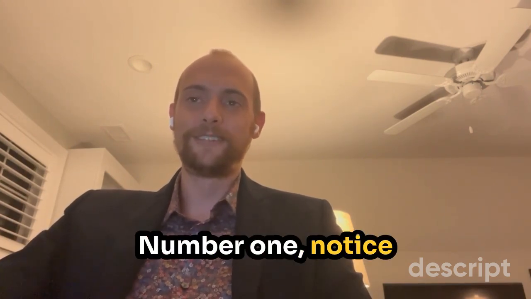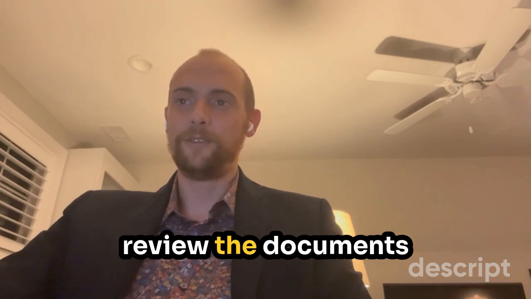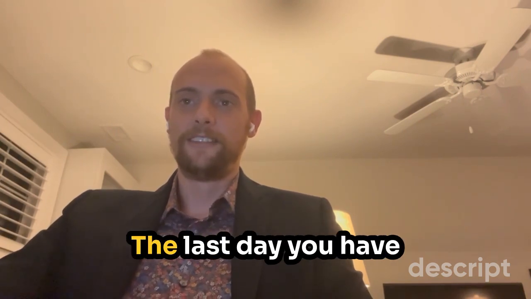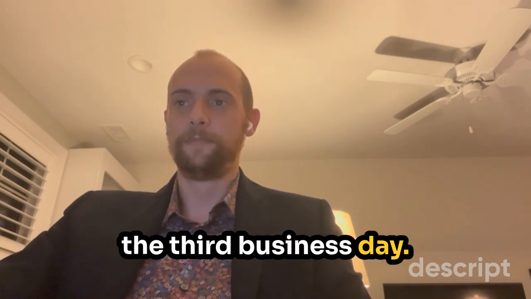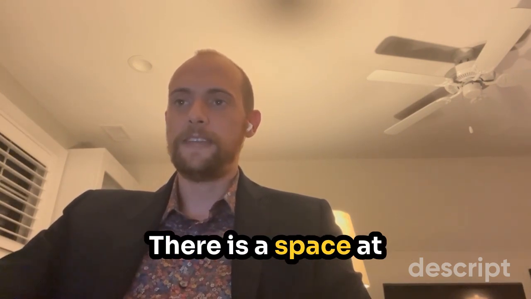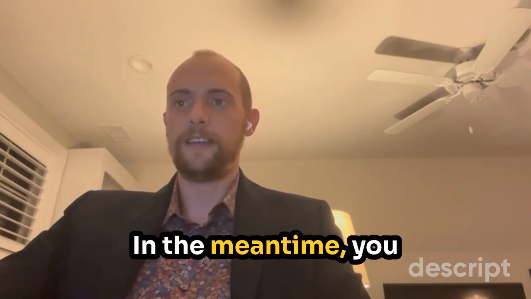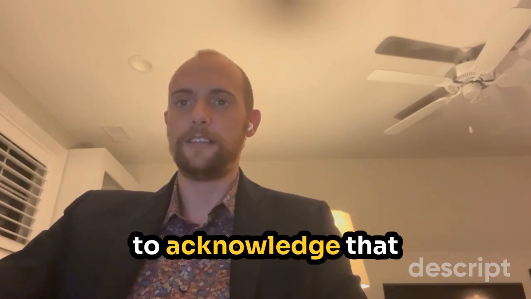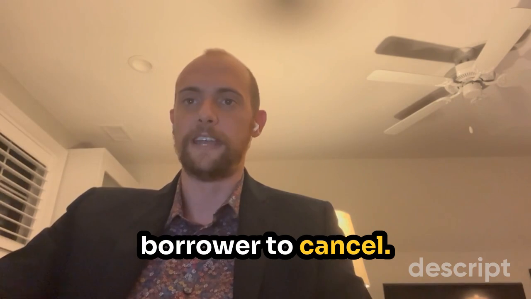Number 1, notice of right to cancel. As the borrower, you have 3 days to review the documents and change your mind. The last day you have to cancel is midnight of the 3rd business day. Clearly state the date here. If you should elect to cancel, contact the lender. There is a space at the bottom here to sign and date should you wish to cancel. In the meantime, you need to sign and date to acknowledge that you have received this notice and understand your rights as a borrower to cancel.